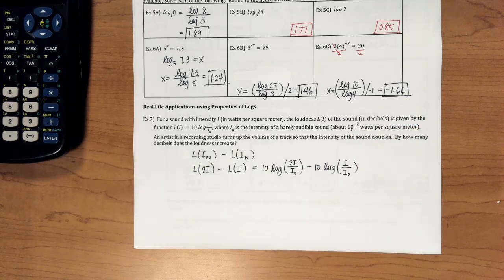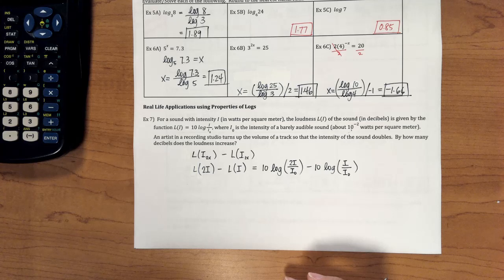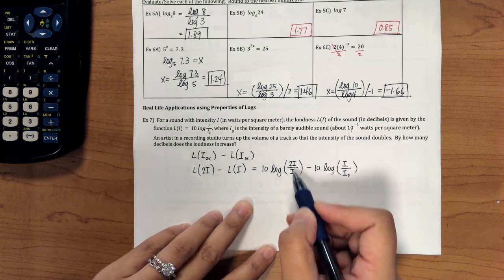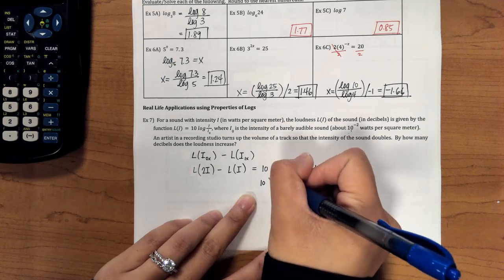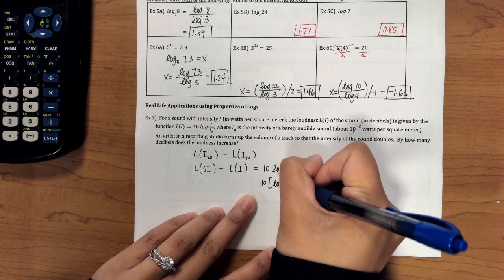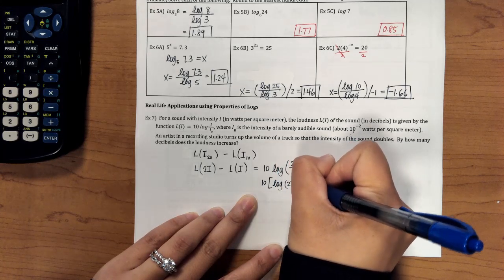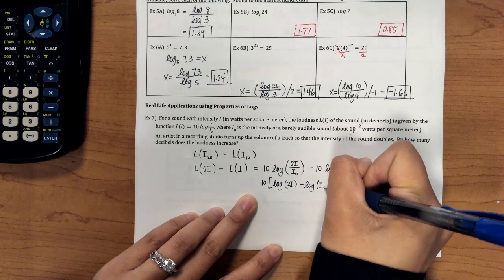Okay. And so now we can start to simplify using our properties of logarithms. When we divide, I know I can subtract these, but I have 10 times whatever I subtract. So 10 times log of 2I minus log of I naught.